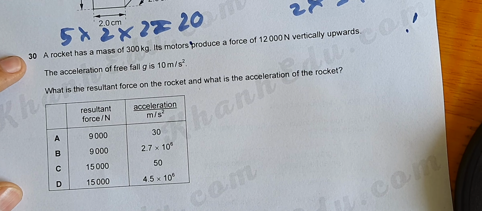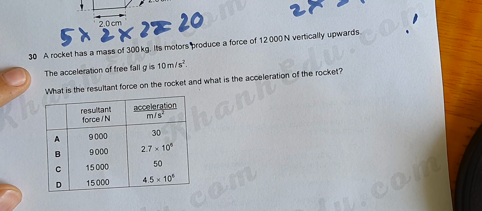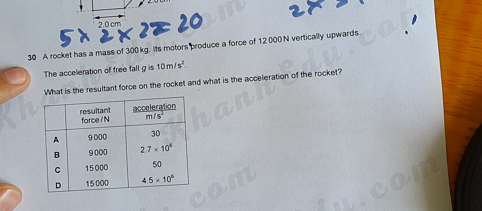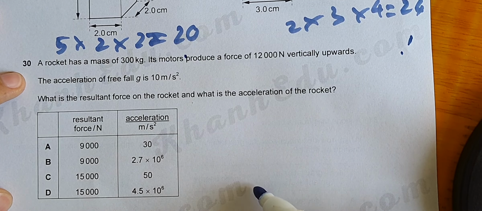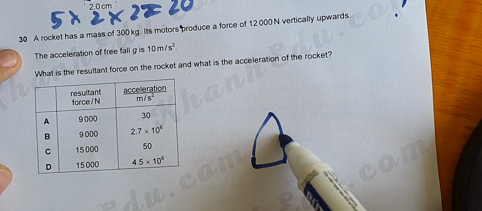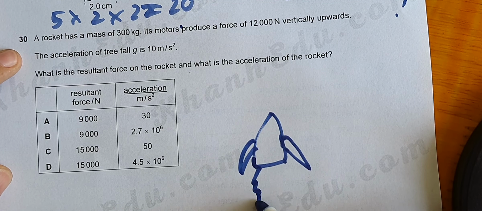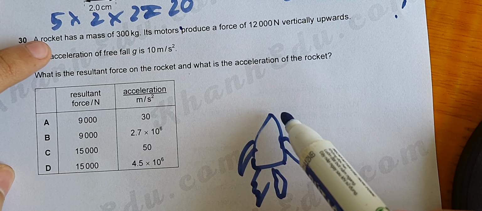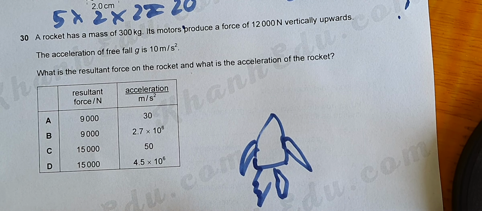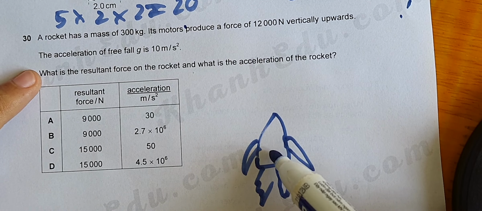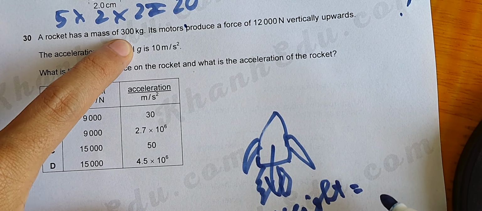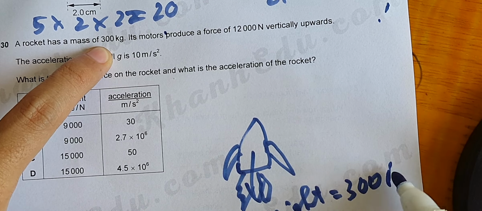A rocket has a mass of 300 kilograms. Its motors produce a force of 12,000 newtons vertically upwards. A rocket, I'm gonna draw a little rocket. Okay, beautiful, huh? And it has a mass of 300 kilograms. So we can infer from this sentence it would have the weight equals 10 times the mass, which is 3,000 Newton.